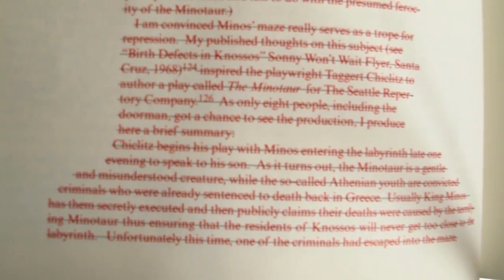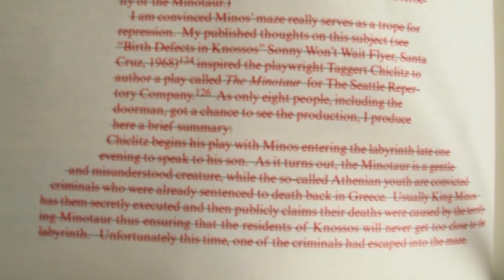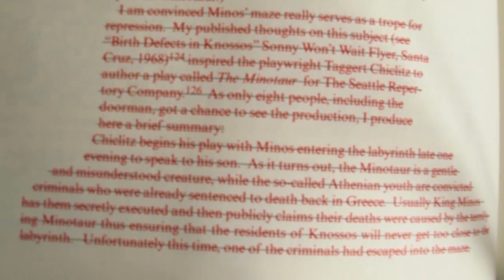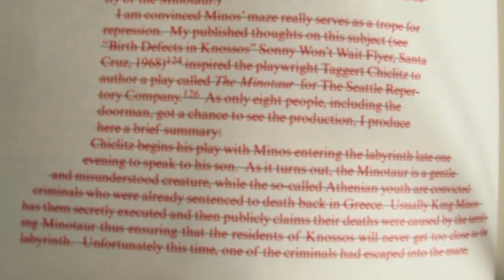Also in my edition, the text that Zampano didn't want to include is crossed out and it's in red. So you can already see which information he didn't want to put in the book.